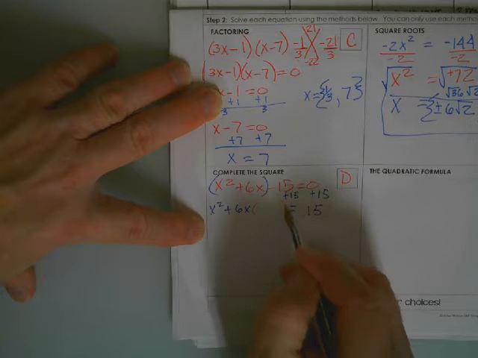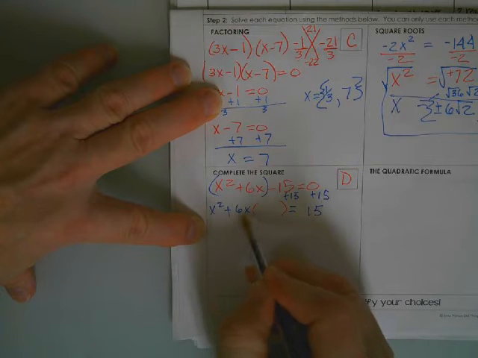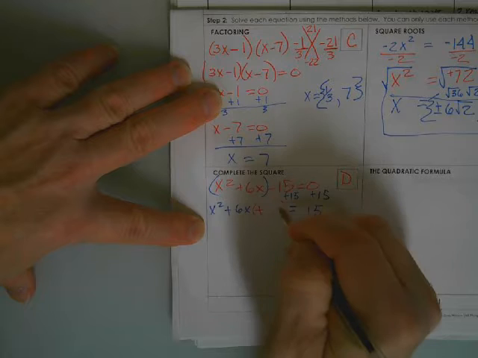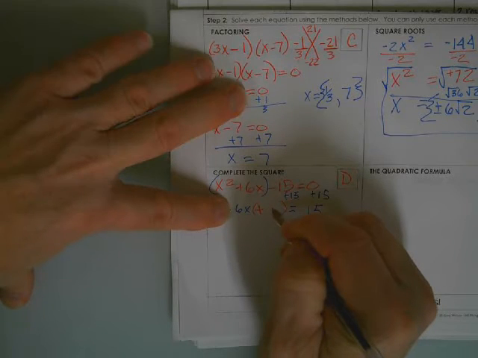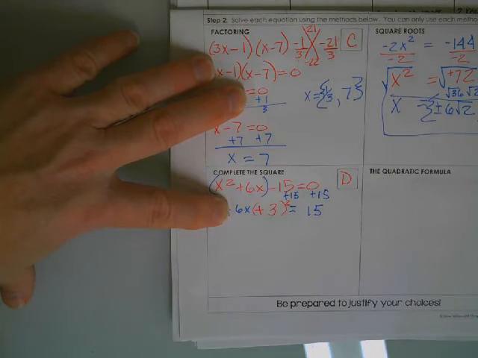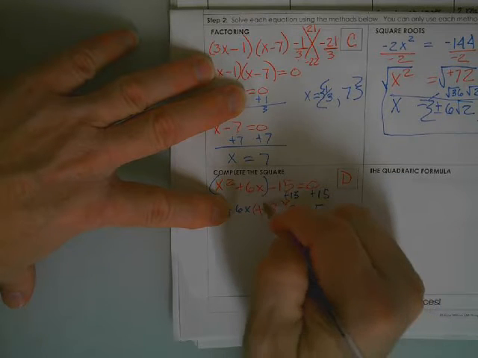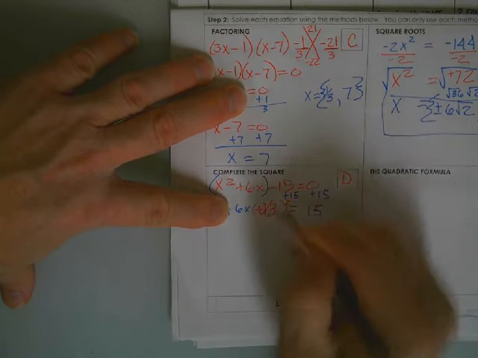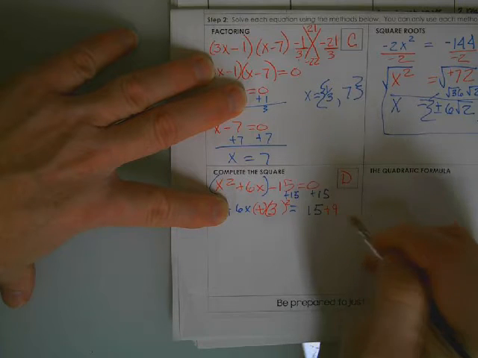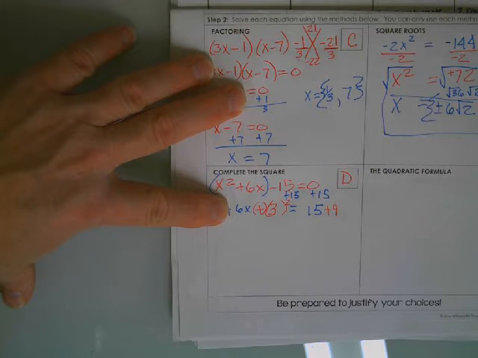Now here, I am going to add half of b squared. So I'm going to say plus half of 6 is 3 squared, right? So if I add 3 squared to the left side, I also have to add 3 squared to the right side. 3 squared is 9, correct?